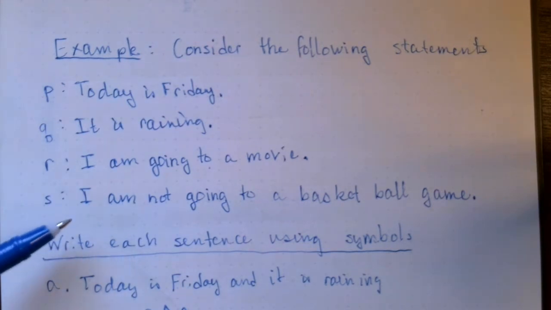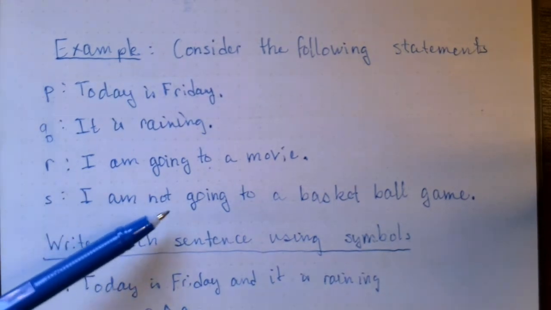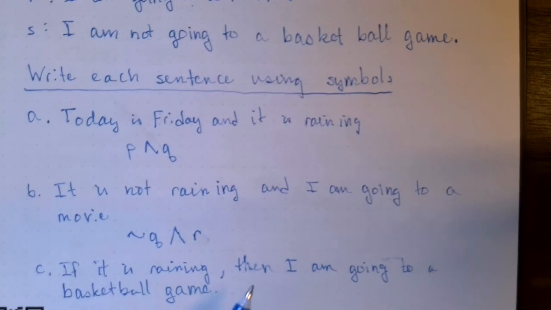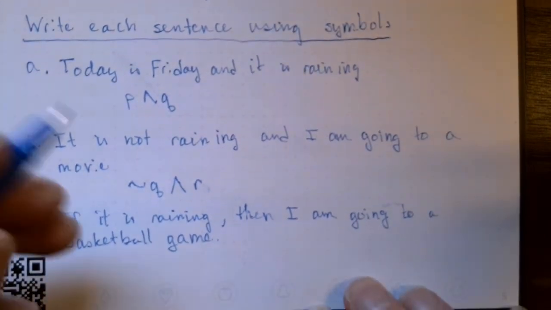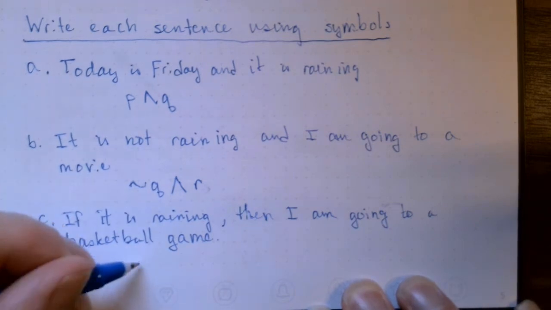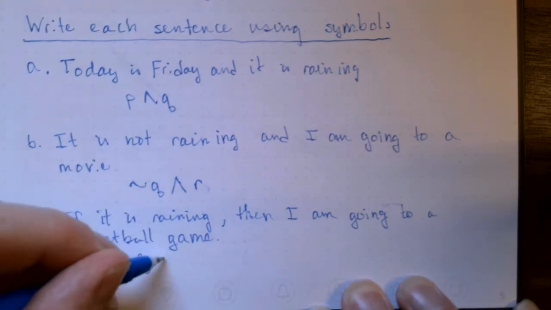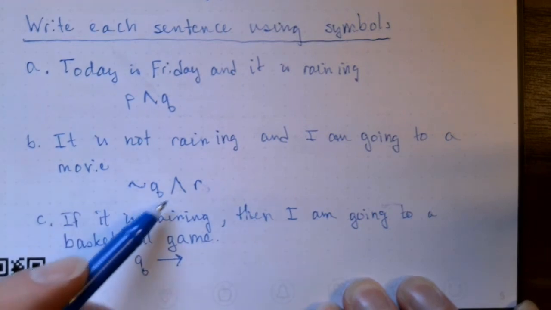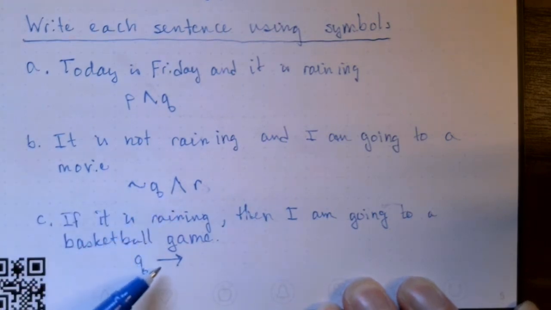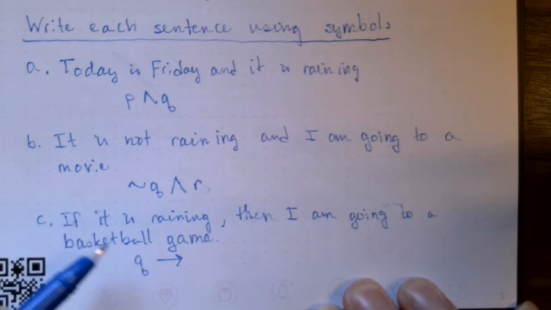Okay, notice this already has a not in it. And notice this here. It says I am going to a basketball game. So this would be Q and then the arrow. That arrow that we talked about in the last video, that's if then for an implication.